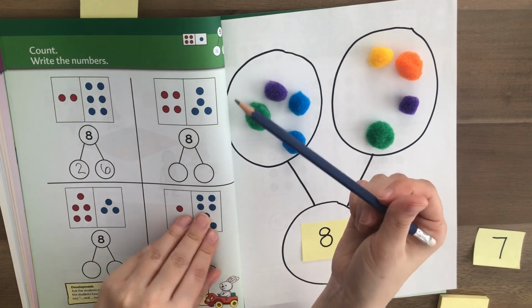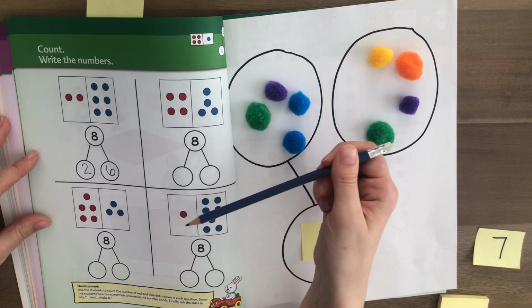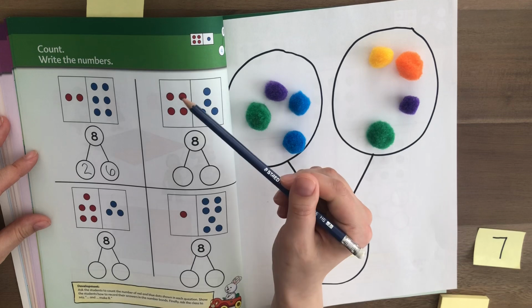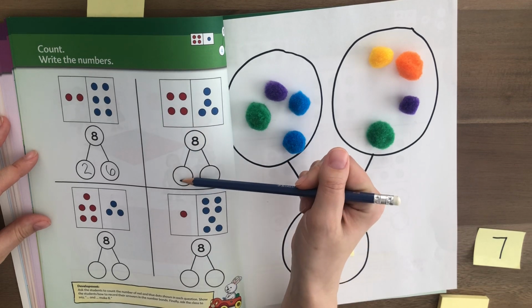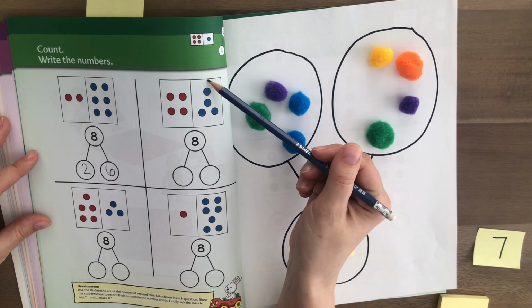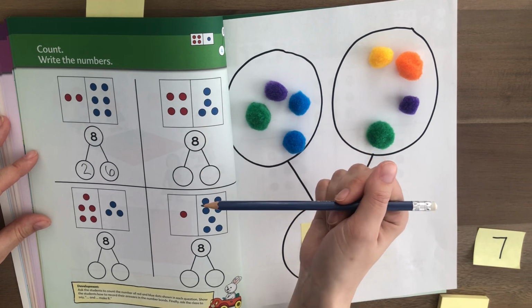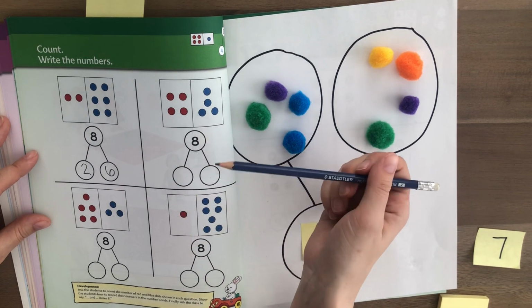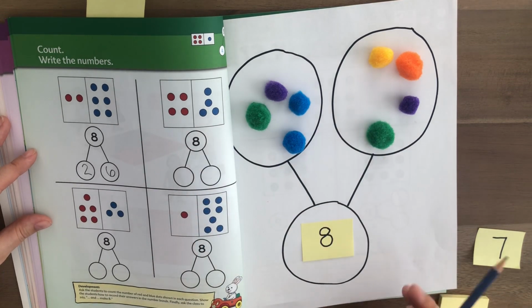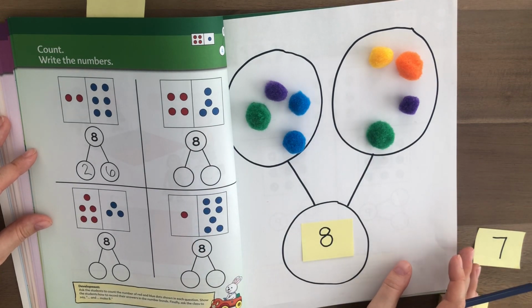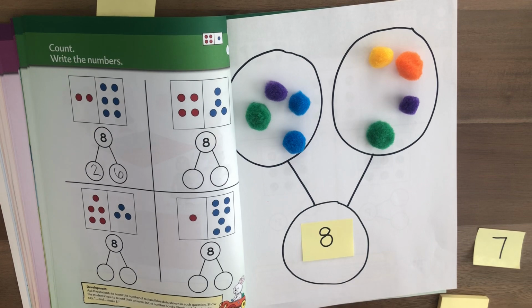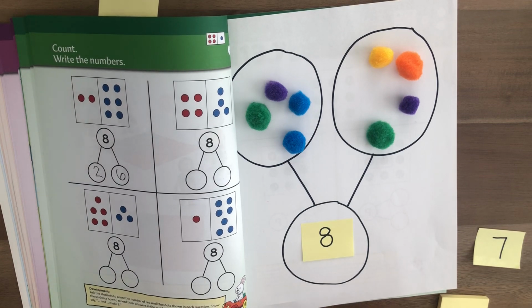I want you now, boys and girls, to do the next 3 questions on your own. So you're going to count the red dots and put that in the first circle. Then count the blue dots and put that in the second circle. And then you're going to figure out a few different ways that we can make 8. We'll move on to the next page when we're done. Make sure to pause the video while you complete this page.